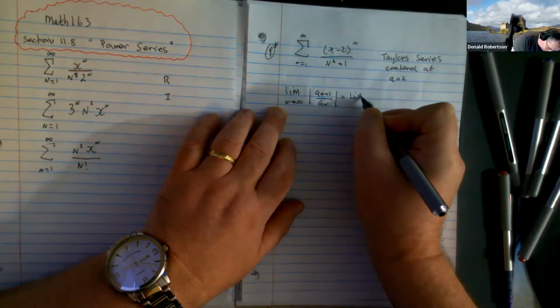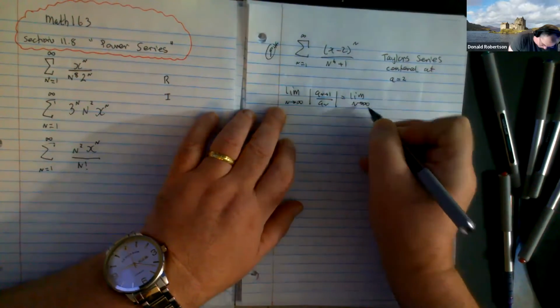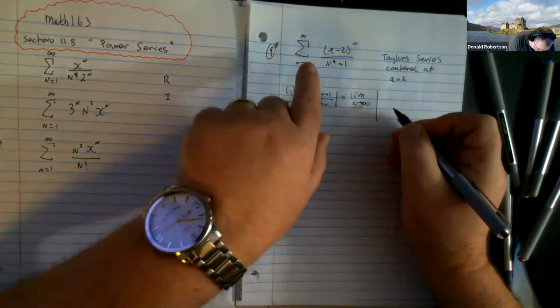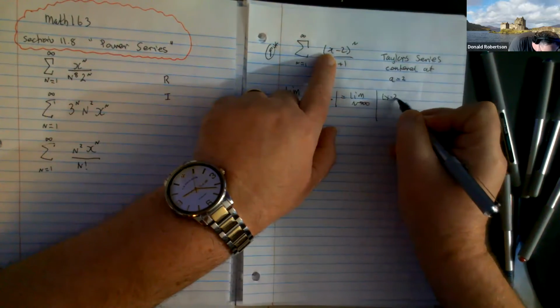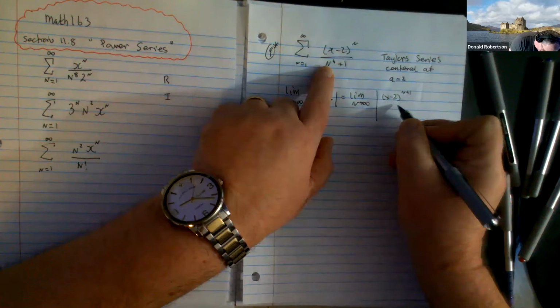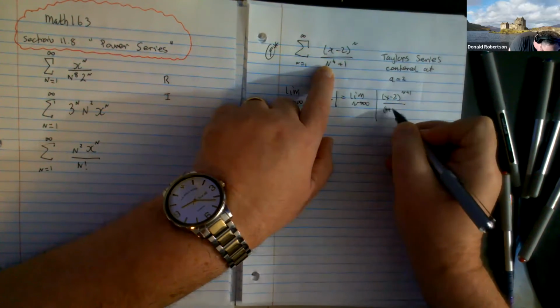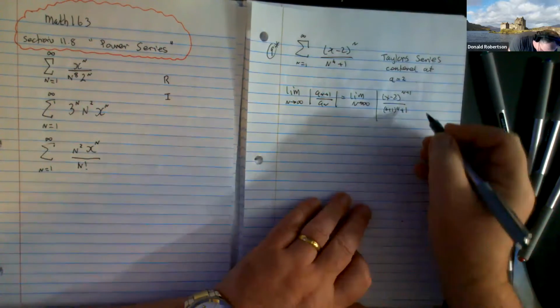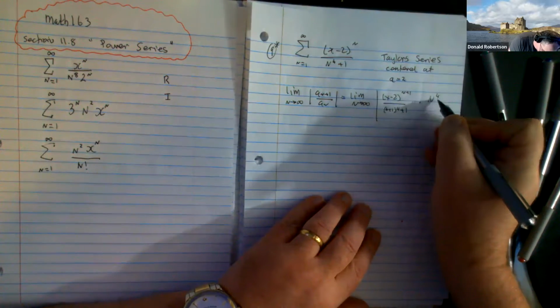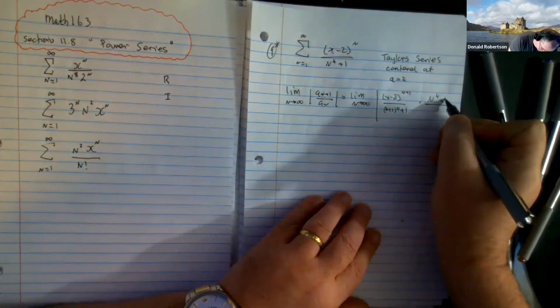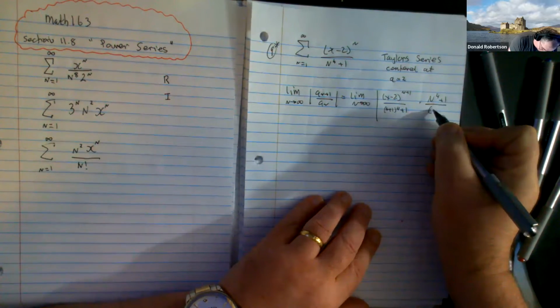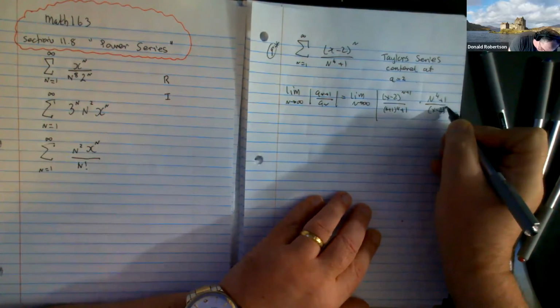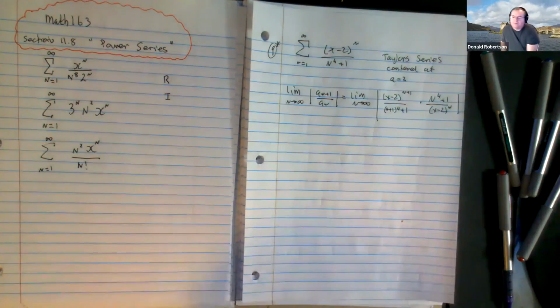So it's going to be the limit as n tends to infinity, to the power of n plus 1 over n plus 1 to the 4 plus 1. Right. And then you turn them upside down. And you get that.